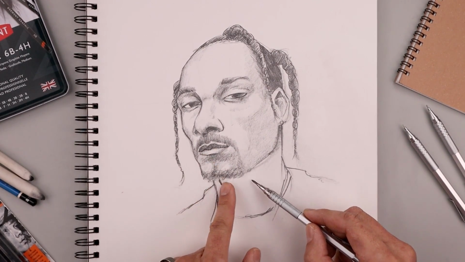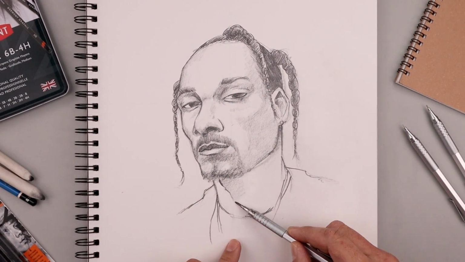And the head's going to cast a shadow across the top of the neck, so I'm going to darken this up and then fade that down.